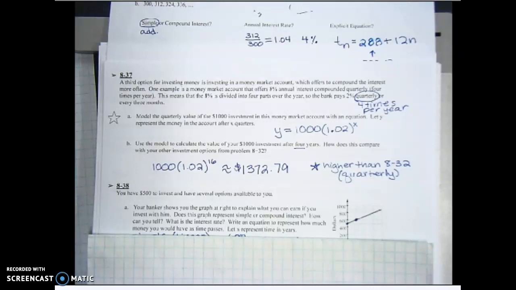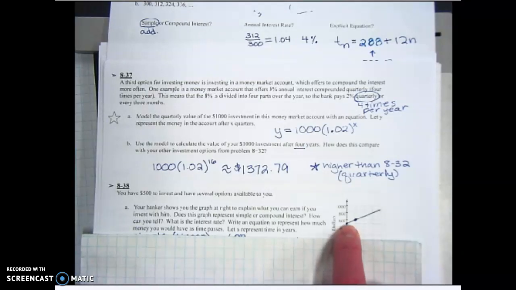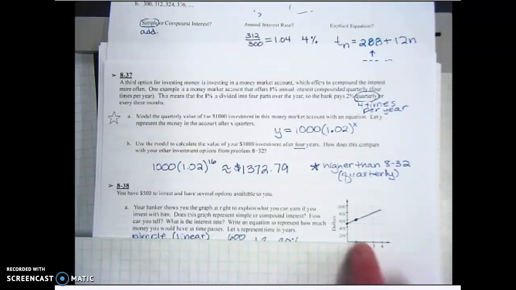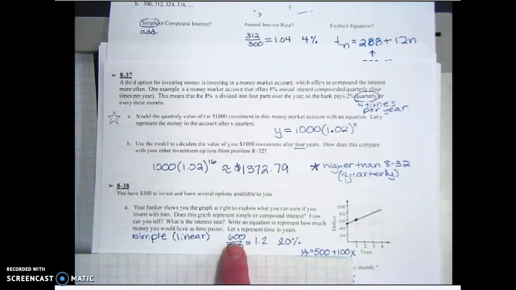And they want us to write an equation to represent how much money you would have as time passes. So we know that it was $500 invested, and after 1 year, then it's at 600. So it goes from 500 to 600. So I'm going to take the 600 and divide it by the 500.